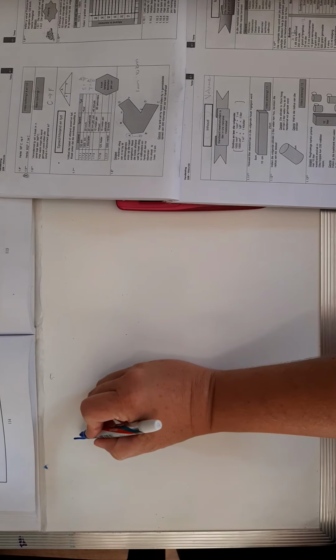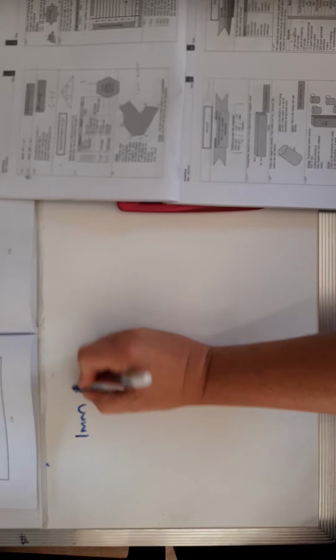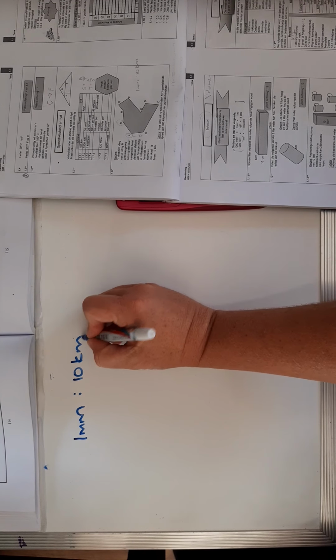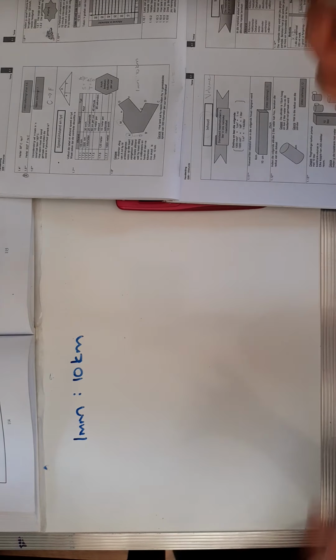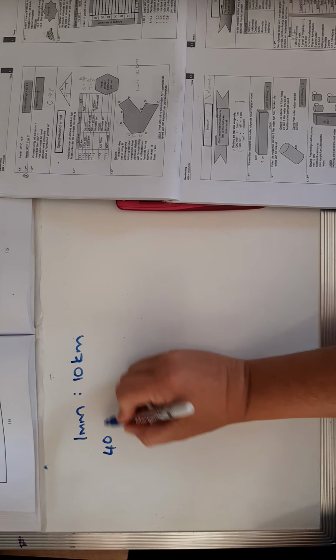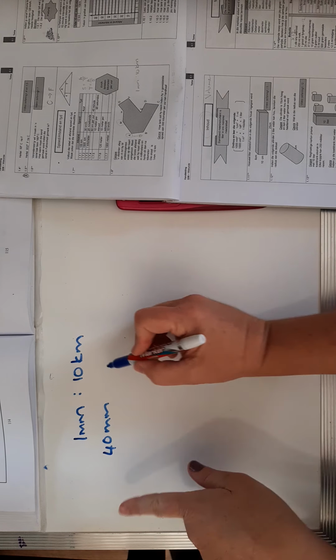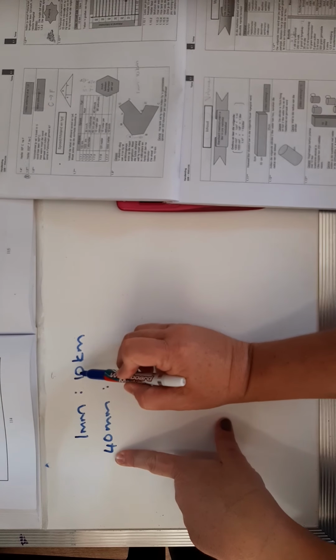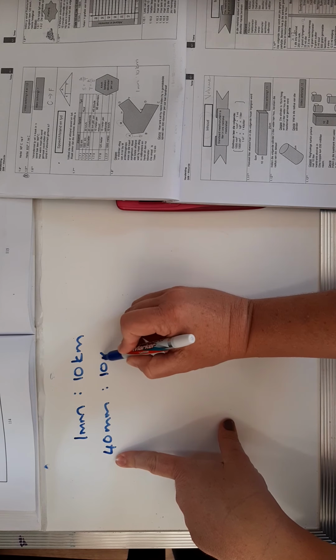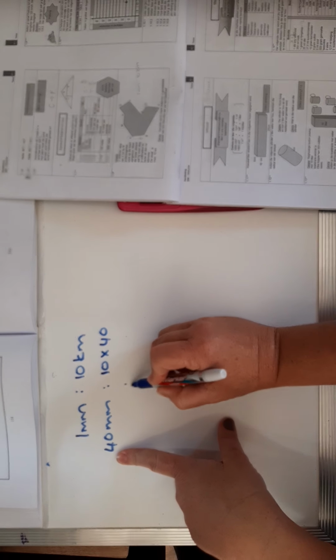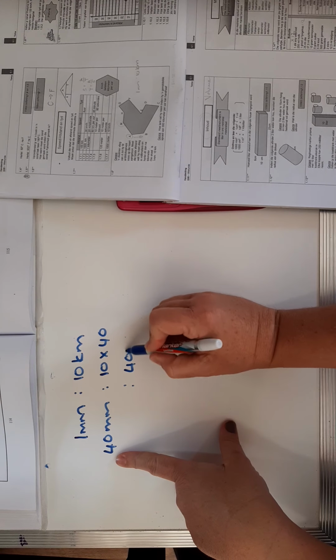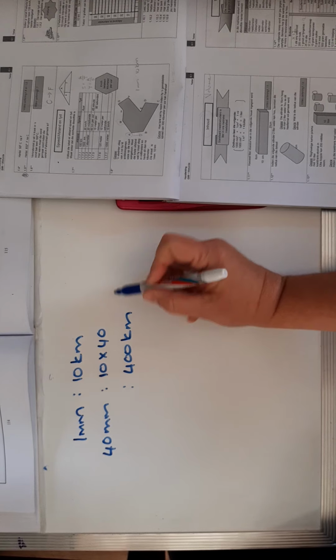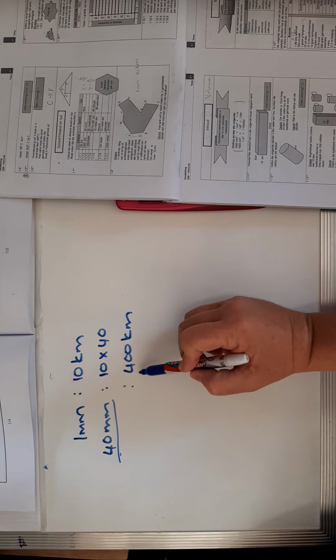They say 1 millimeter equals 10 kilometers. So if I measure everything and add all of them together and say, for instance, you get 40 millimeters, it's not right, I haven't measured it, you guys can do it by yourself. So what I need to do, I have to times the 10 with 40 as well. And then you get your answer. That will be 400 kilometers. Okay, so just make sure you measure and then you get your kilometers.